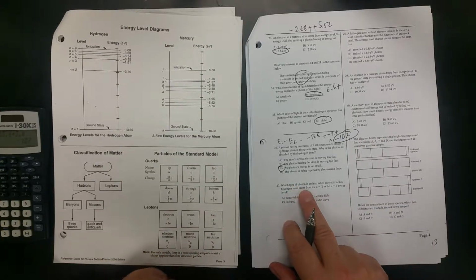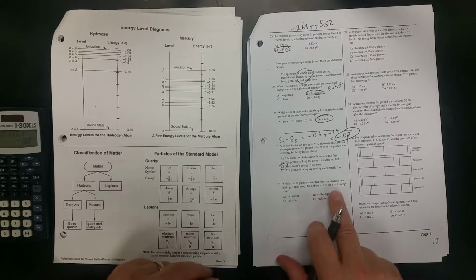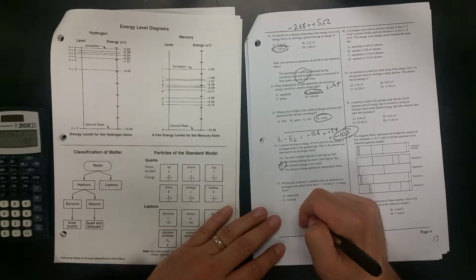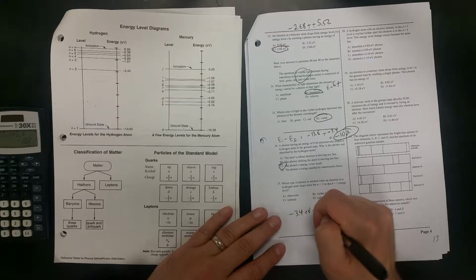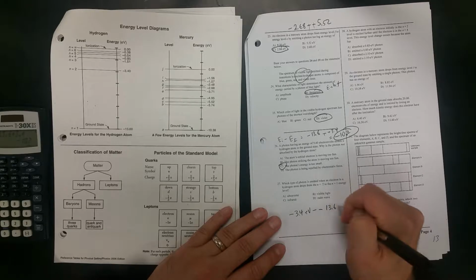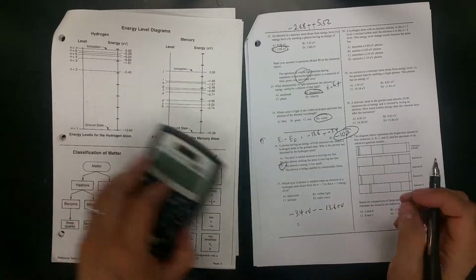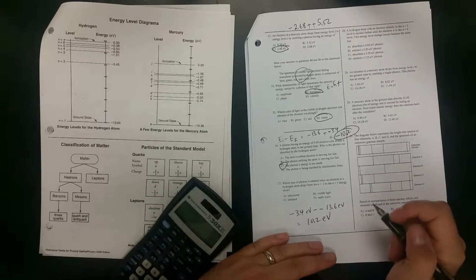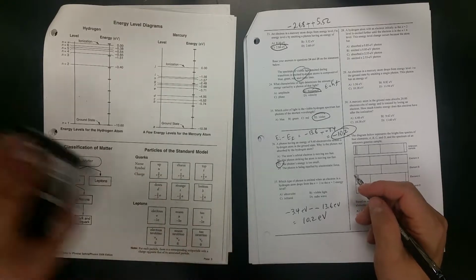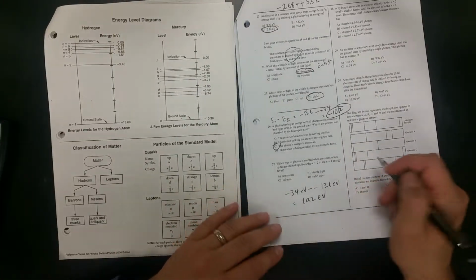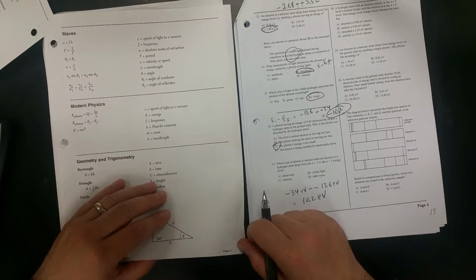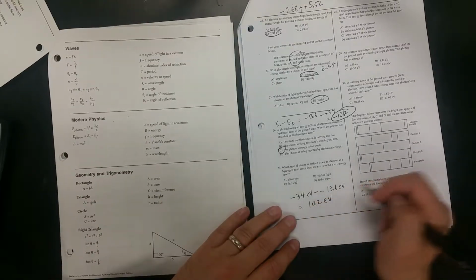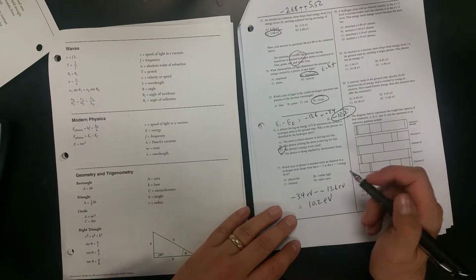Which type of photon is emitted when an electron drops from n=2 to n=1? So let's go n=2 to n=1. Initial minus final: n=2 is negative 3.4 electron volts minus a negative 13.6 electron volts. Subtract those two and you should get 10.2 electron volts. Now you might be like, oh gosh, that's still something weird. So let's take electron volts, and this is an annoying step we have to do multiple times. Let's figure out what the frequency or the wavelength is.